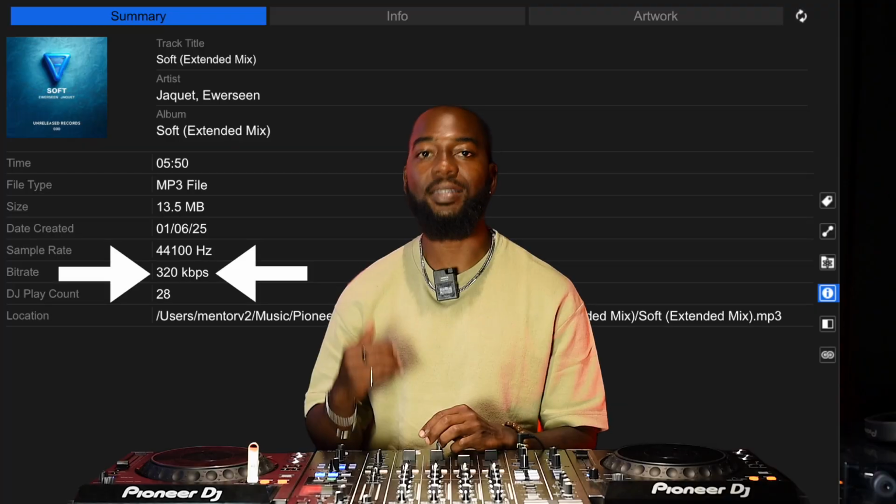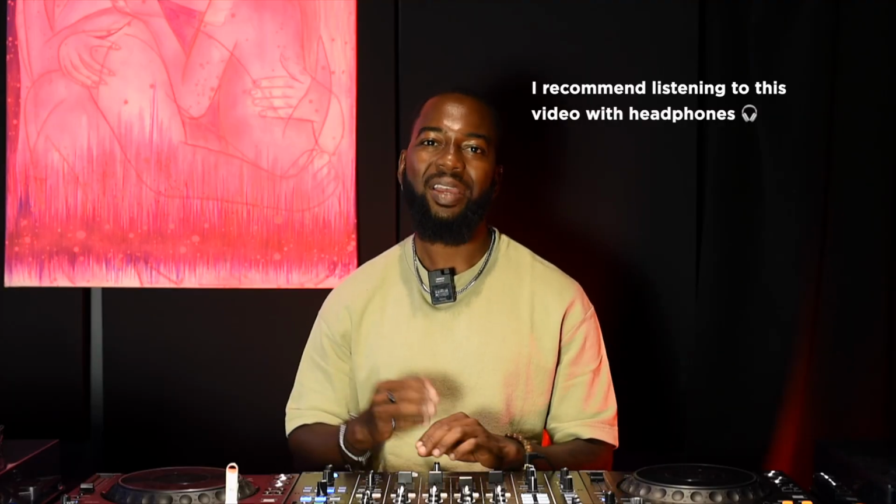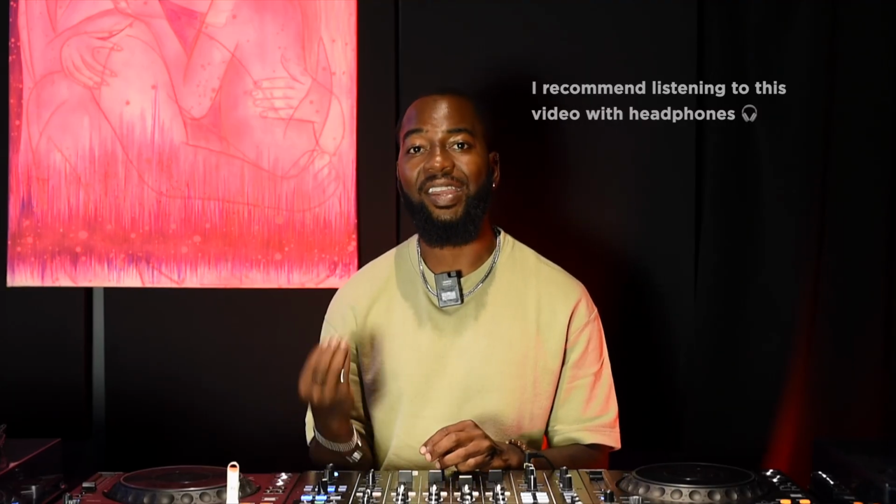So most DJs think if it says 320 kilobits per second, it's a high quality file, and it should be. However, if you convert a low quality file into 320, yes, it looks 320, it reads 320, but the damage has already been done. Once you've lost data, it's gone forever. And this is essentially what we call a fake 320. It's a fake upconverted file, essentially.